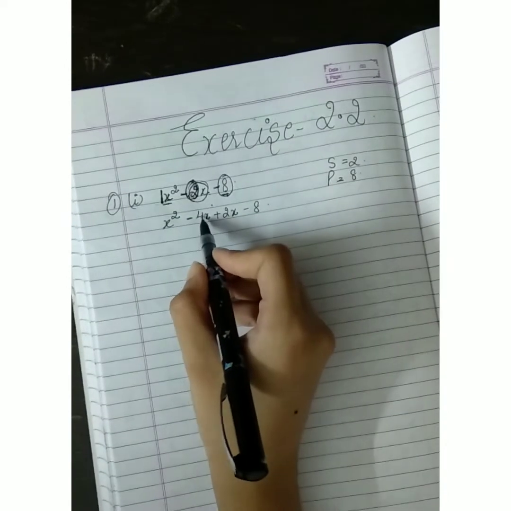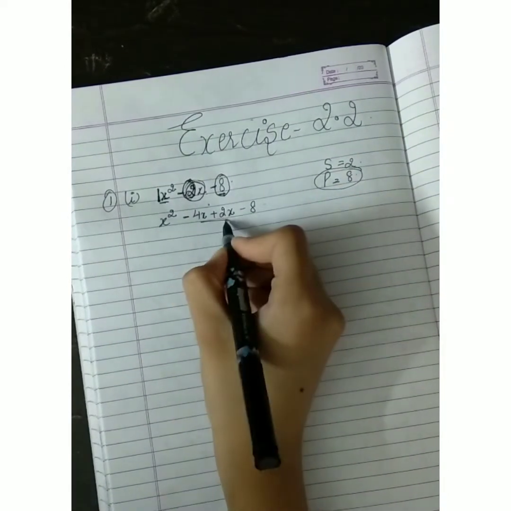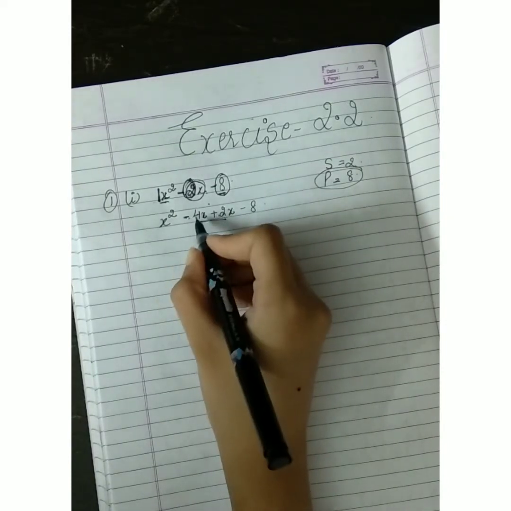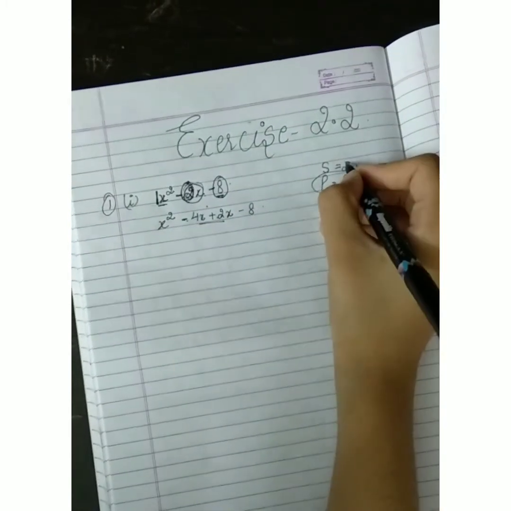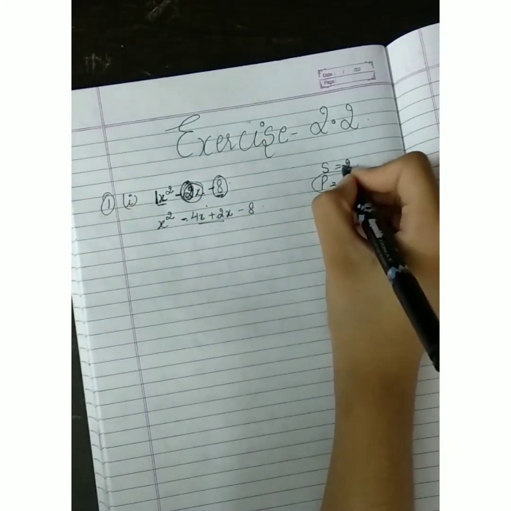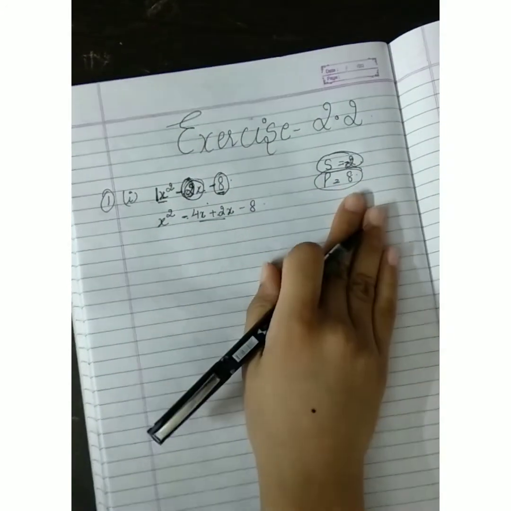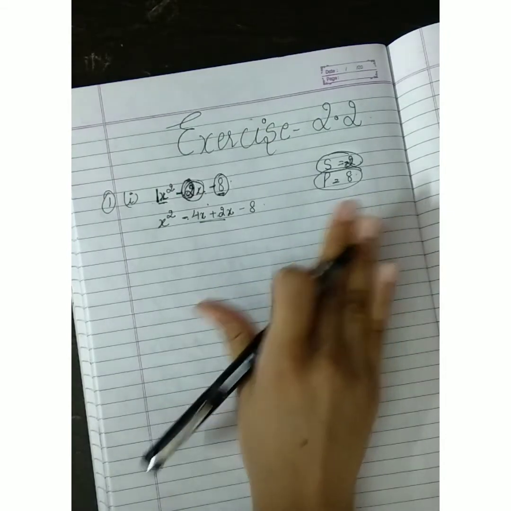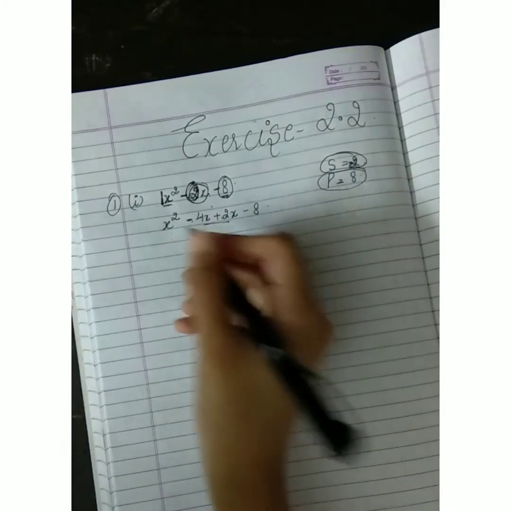If we see, 4 multiplied by 2 would be 8, the product is 8, and plus minus, that would be minus, so minus 4 plus 2 would be minus 2. Here we have to write the sum as minus 2. So both the conditions are being fulfilled, so that is the sign that whatever we are doing is correct.